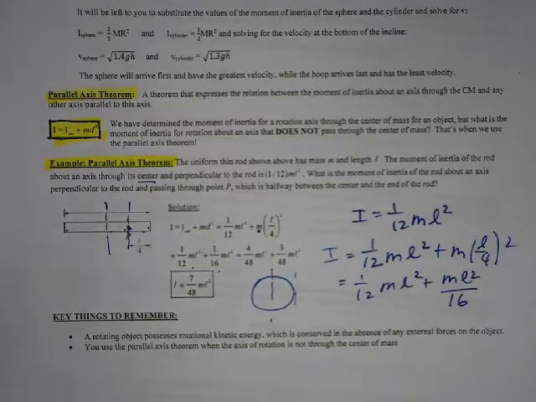So that was the last thing, the parallel axis theorem. Make sure that you know that equation for the test. And that's it. And don't forget it's in your notes.